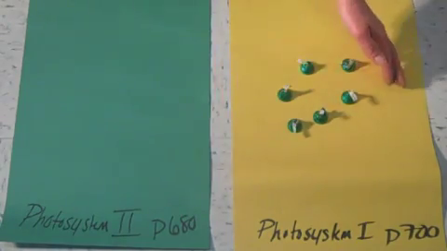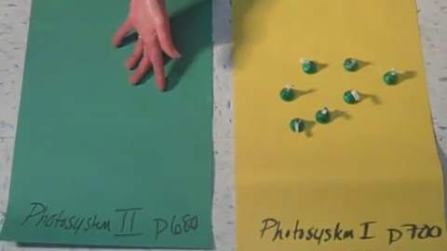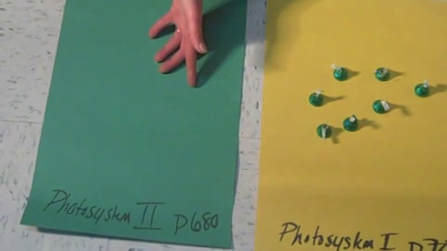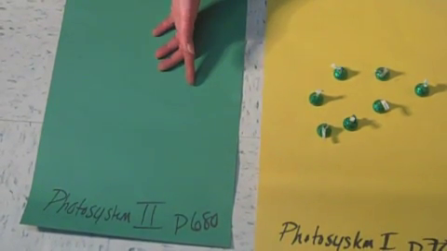But now, please look at photosystem 2. We do have a problem. There's no more electrons to be excited. What will we do?